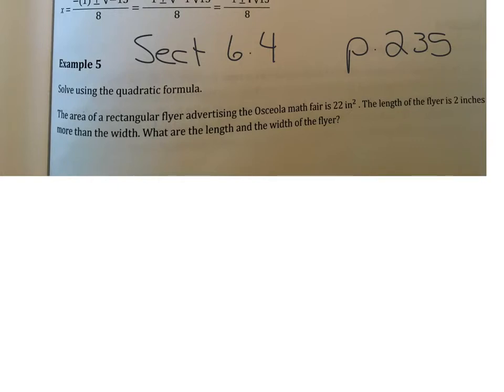Hi, we're working on intermediate algebra. This is section 6.4. We're going to do the word problems here. Example 5 starts on page 235.